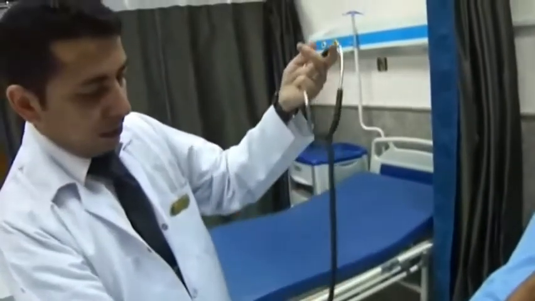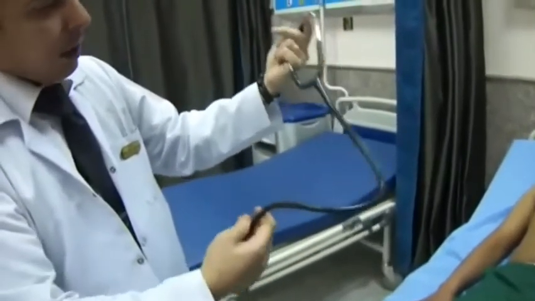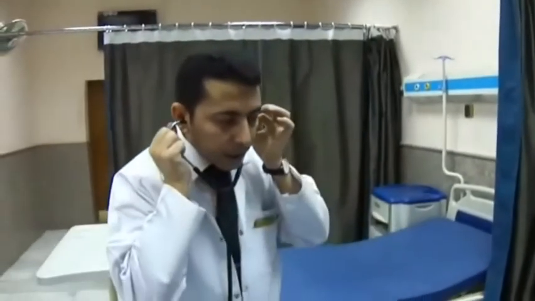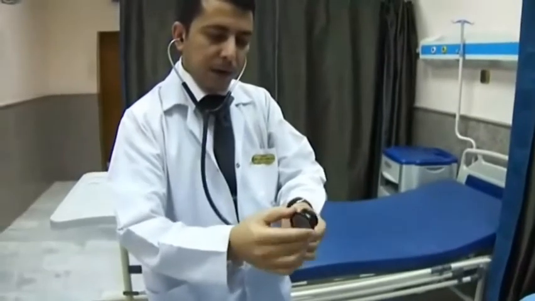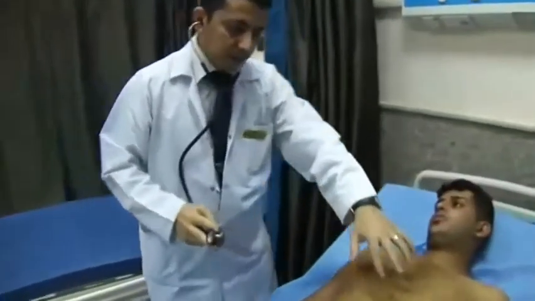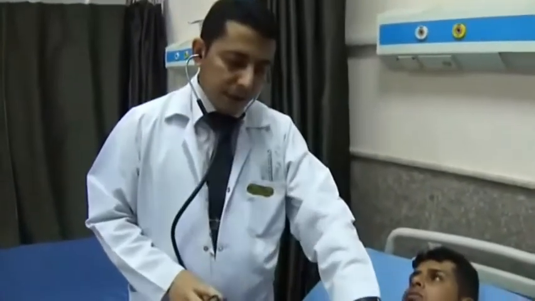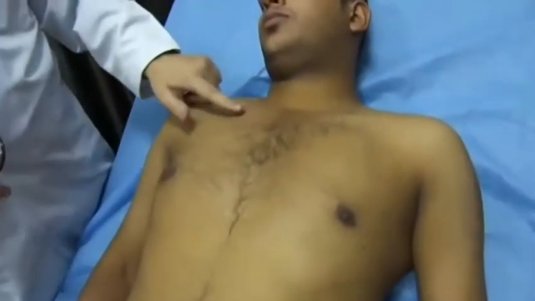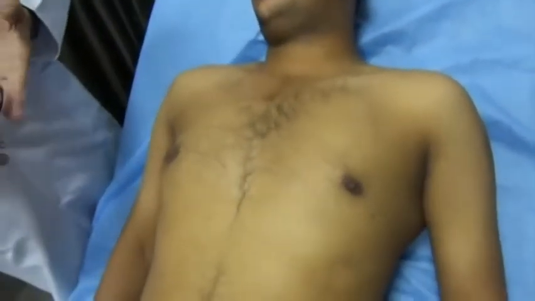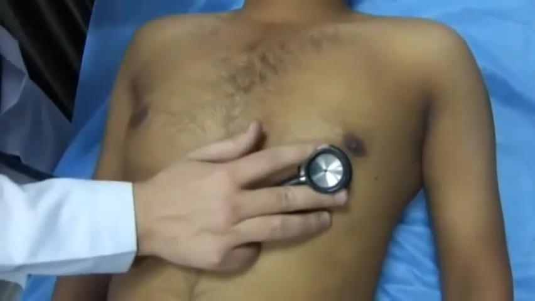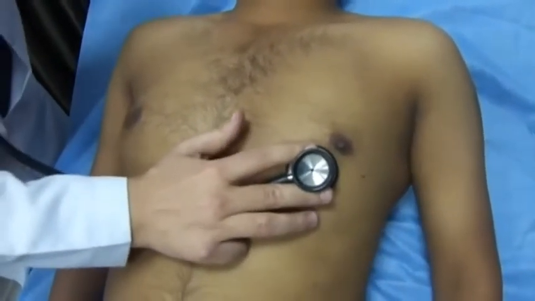Both tubes, or this single tube, should not have any tearing or any cracking. In such a manner, I'll put the stethoscope here and check whether it's the diaphragm or the bell. I'll listen over the cardiac area, starting from the mitral area, then tricuspid area, pulmonary area, and lastly at the aortic area, asking the patient to hold the breathing if I hear any abnormality.